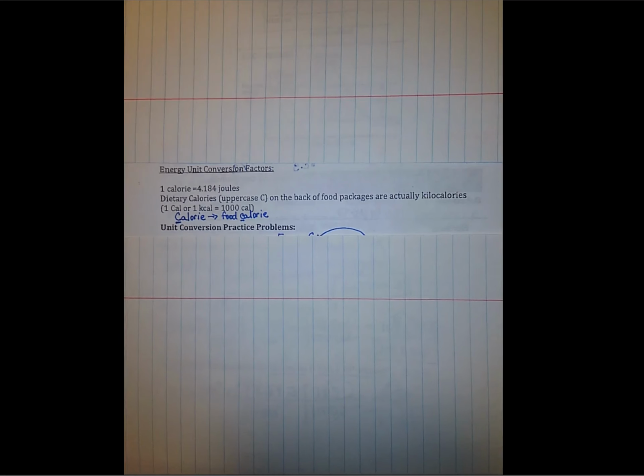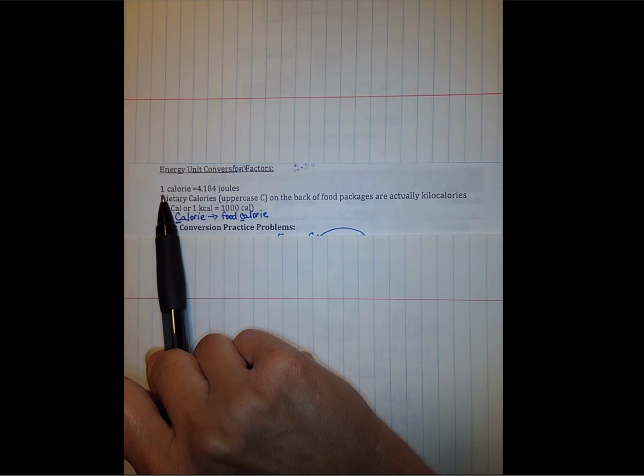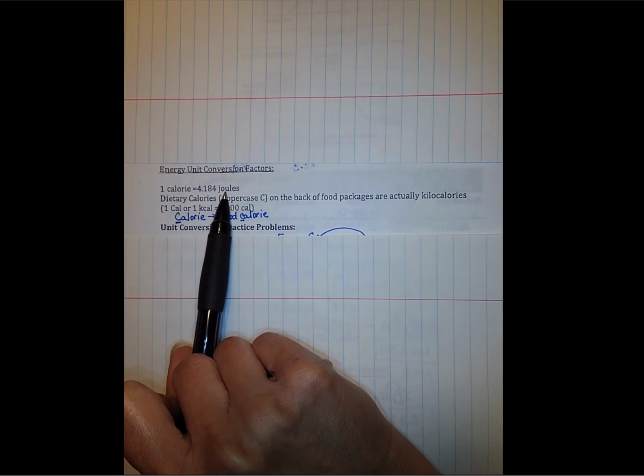Okay, so now I want to talk to you today about energy unit conversions. I want to also talk to you about specific heat and specific heat problems, as well as what is calorimetry. So let's start off with the energy unit conversions. This is 1 lowercase calorie is equal to 4.184 joules.